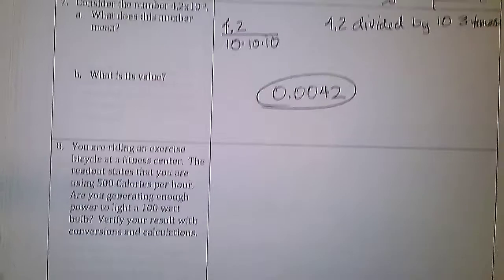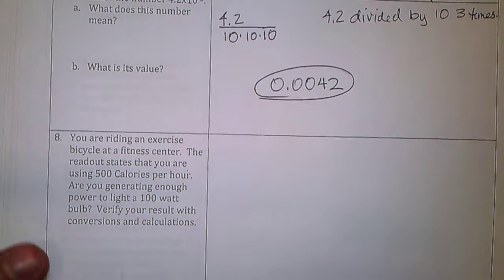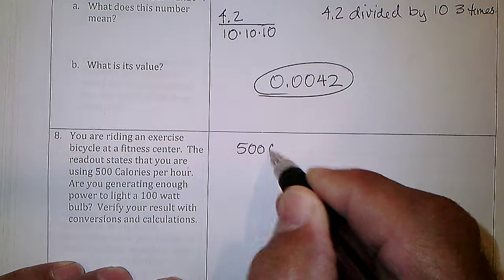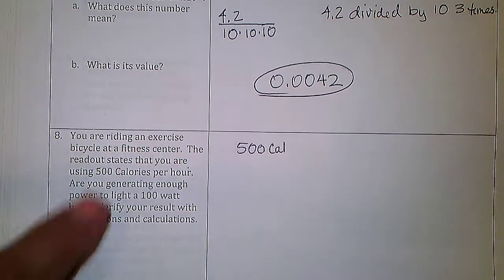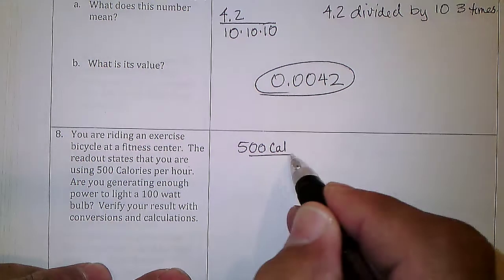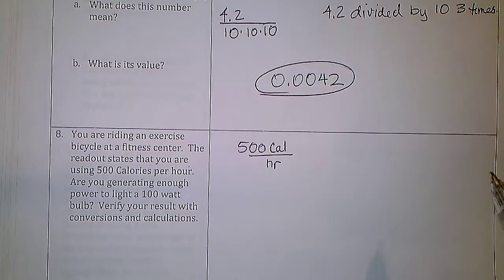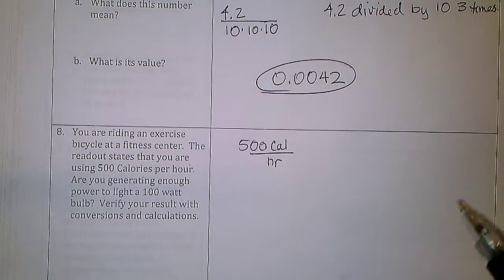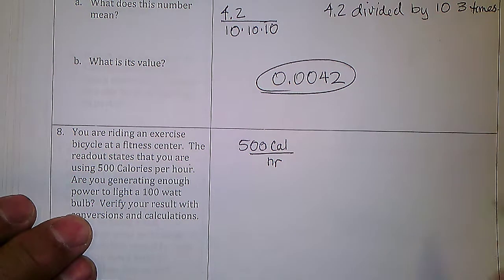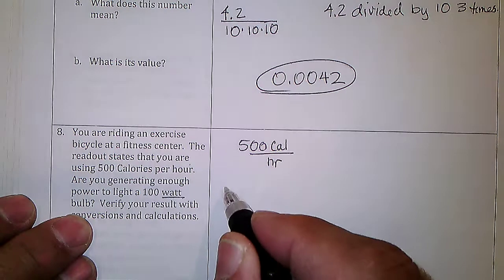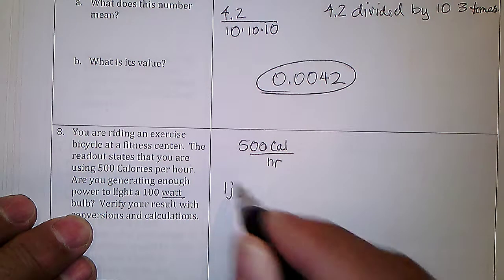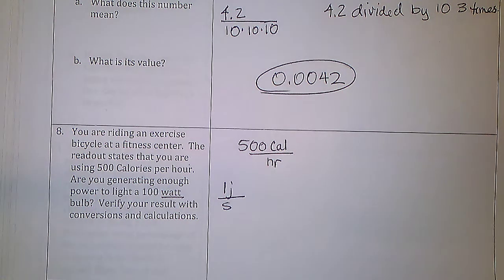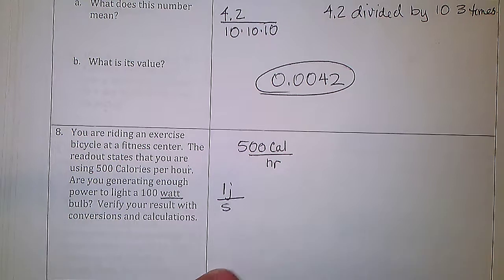Okay, now you're riding an exercise bike at a fitness center, and the readout says you are using 500, ooh, that's a lot, Calories, capital C, per hour. Are you generating enough power to light a 100-watt bulb? Well, a watt is 1 joule per second. So we got to convert this to joules per second.